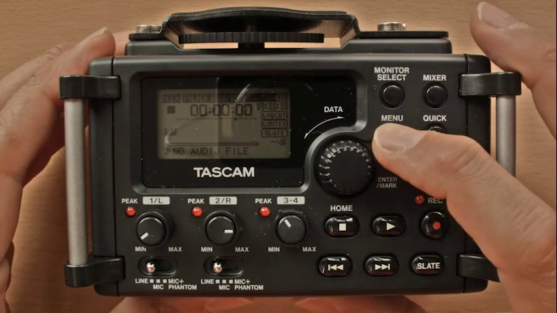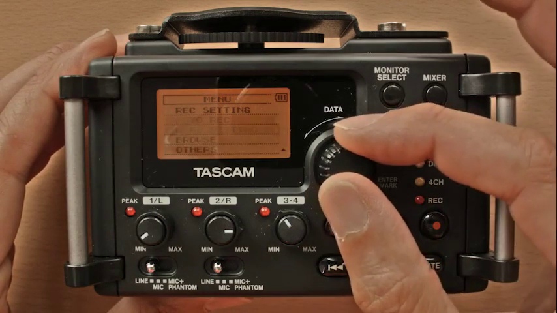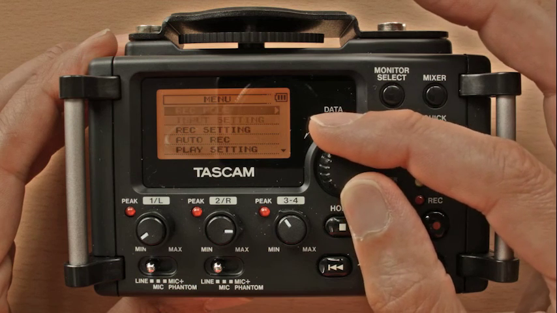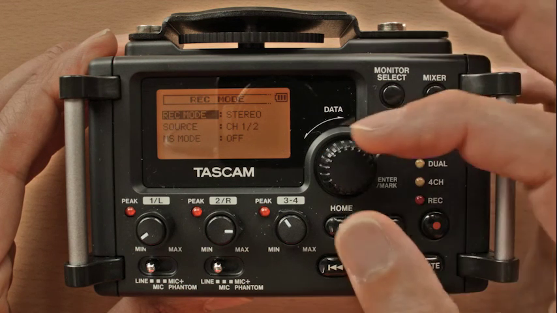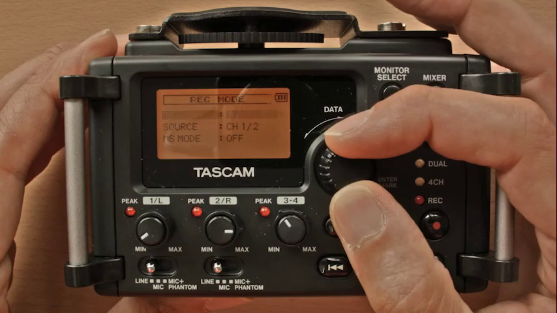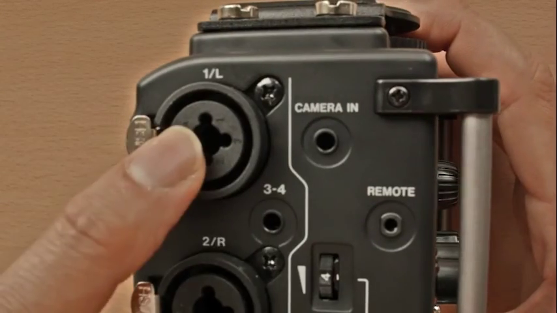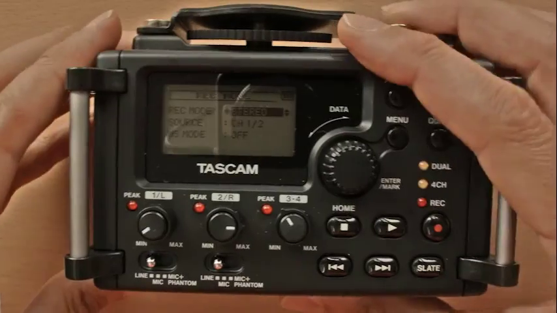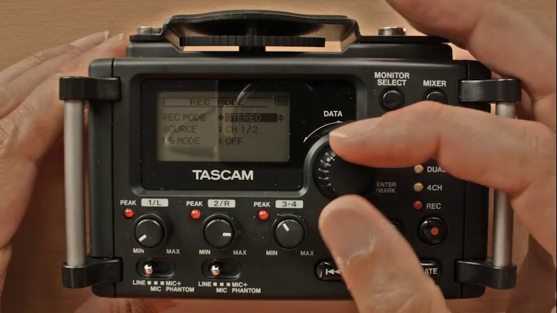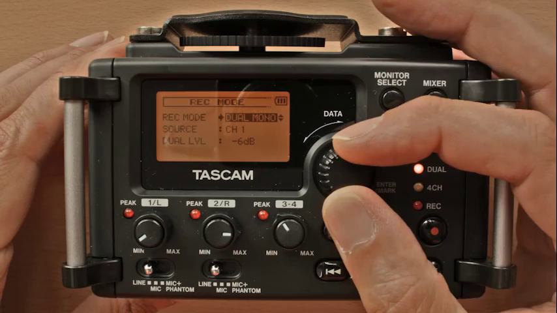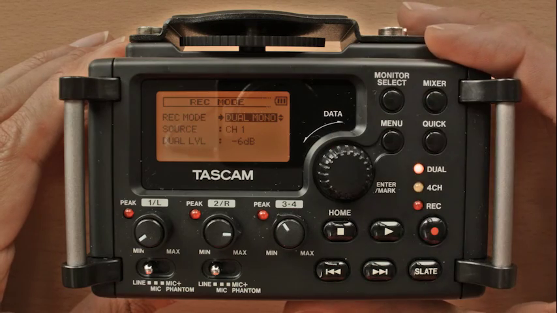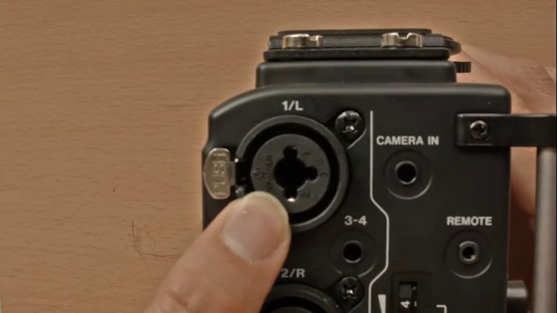The first thing to do is set the record mode of the DR-60. We have stereo. This takes input from either 1 and 2 or 3 and 4. This can be defined using the source option on this page. Dual mono, which will take its input from either 1, 2, 3 or 4.